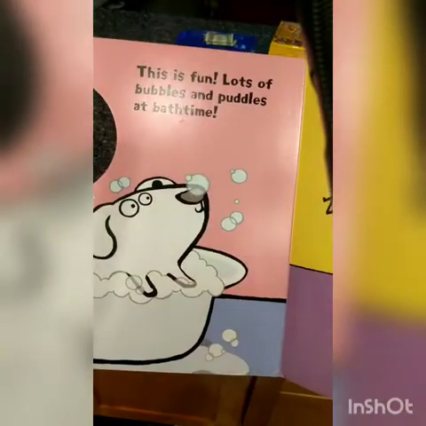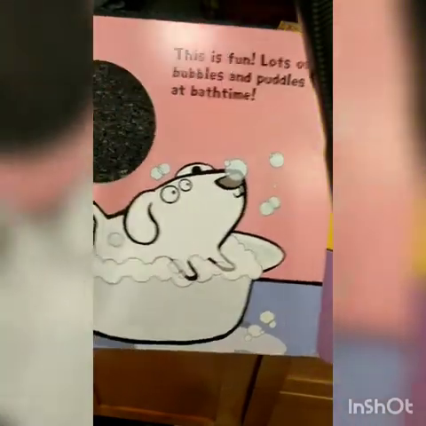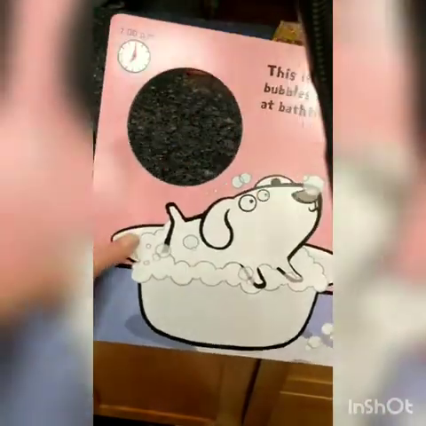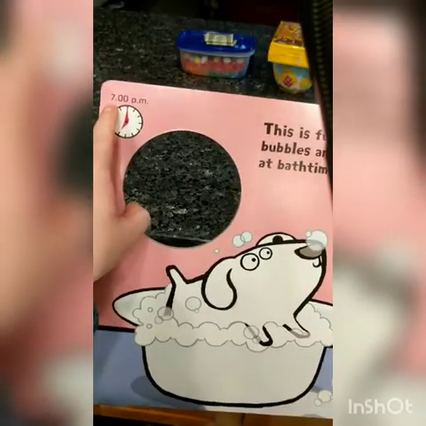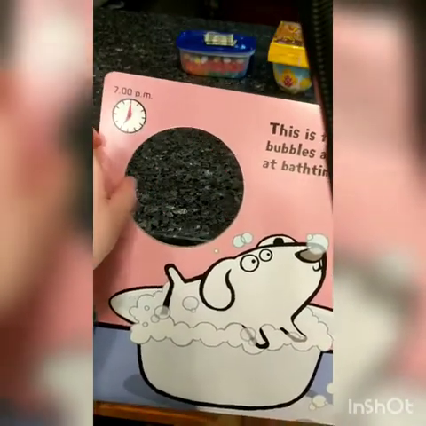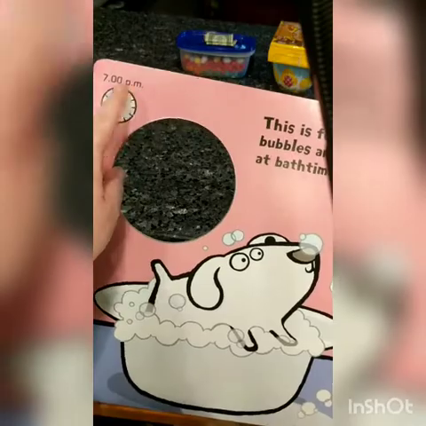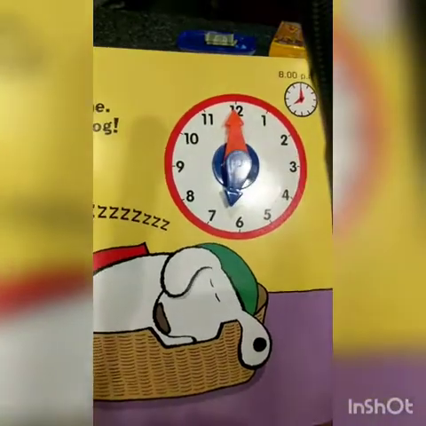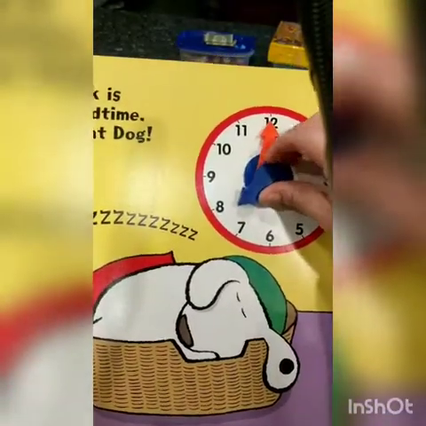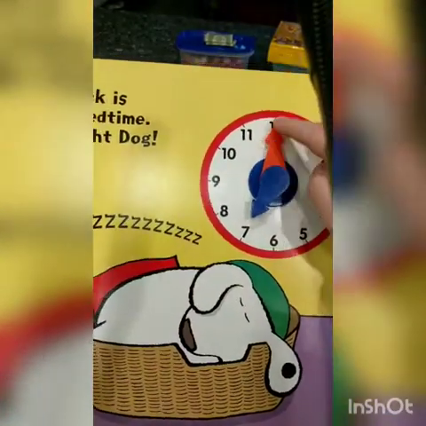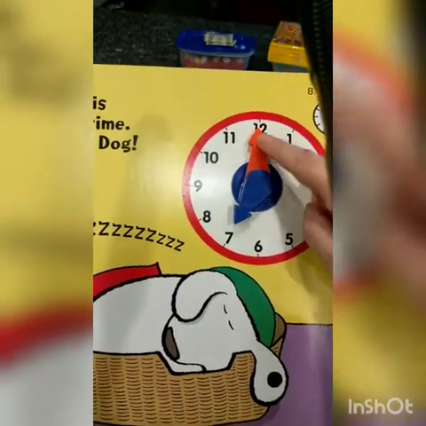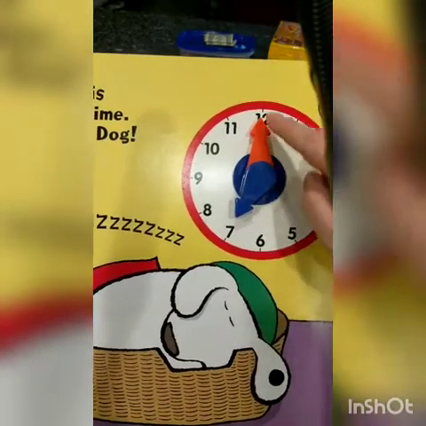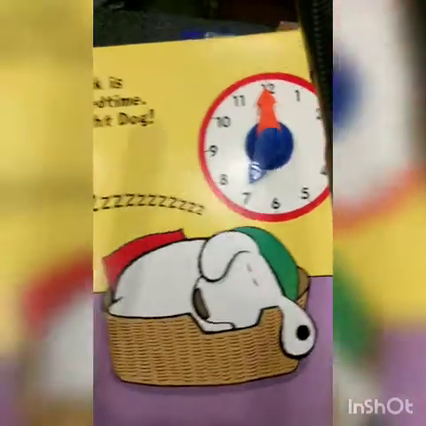This is fun. Lots of bubbles and puddles at bath time. So he takes a bath at 7 p.m. 7:00 p.m. Let's see if we can make that on our clock. The hour hand is going to go to the 7, and the minute hand is going to be facing up at the 12. This says 7 o'clock.